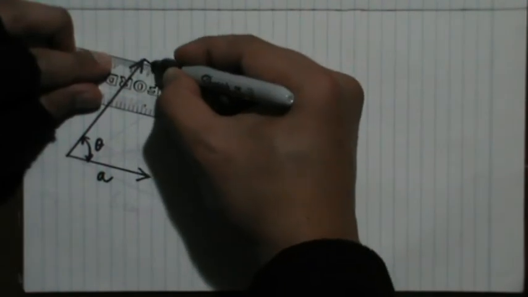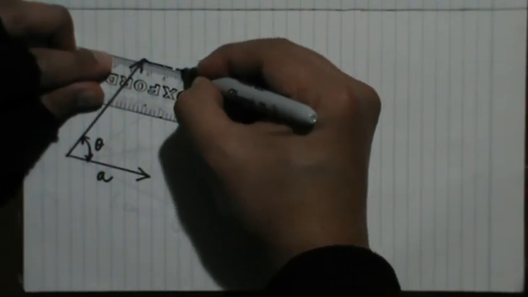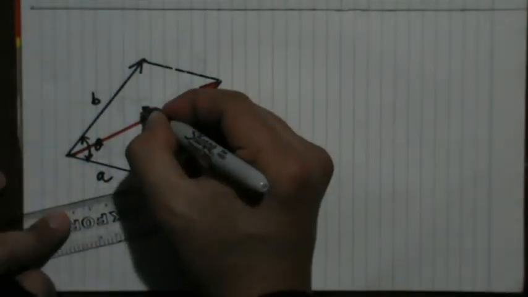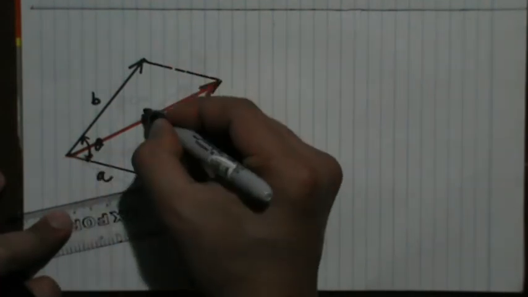Now if we draw a parallelogram, the diagonal of this parallelogram is A plus B, and let's call the magnitude of this vector small c.